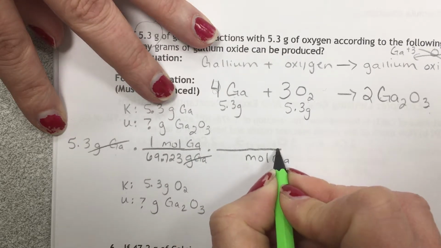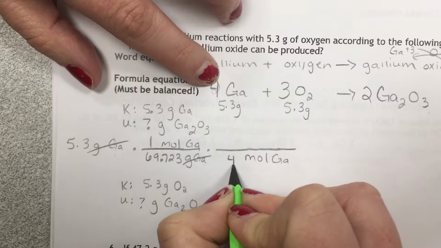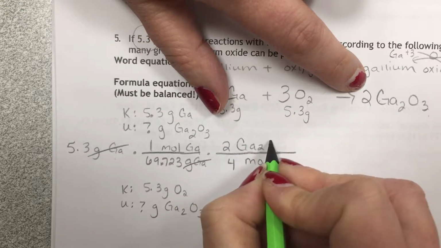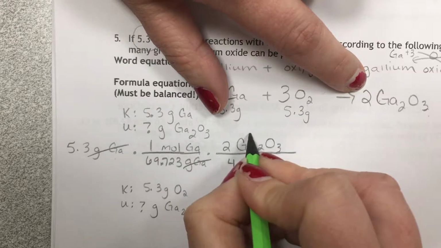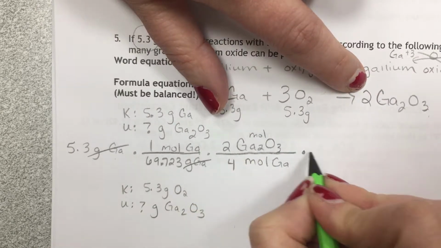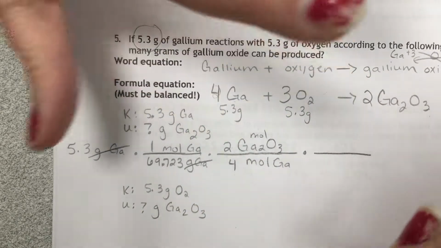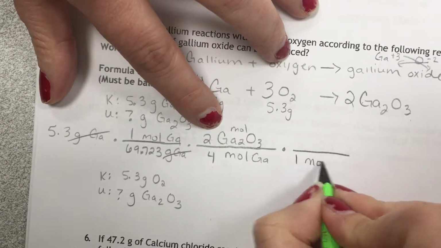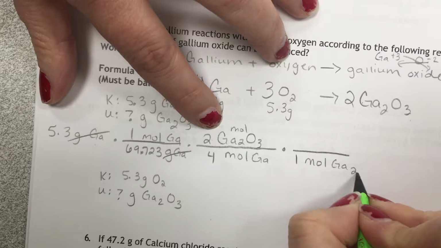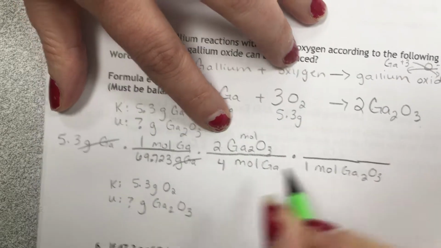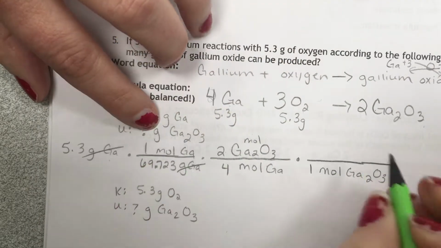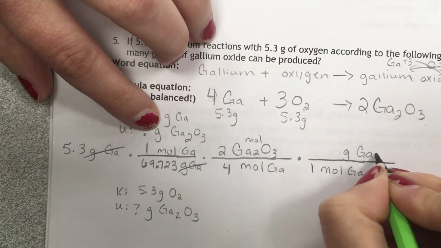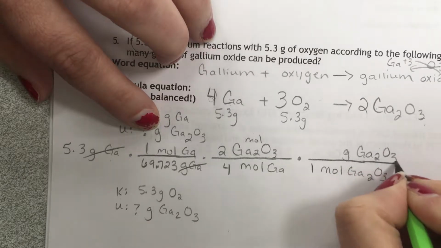Now we do our mole to mole ratio. So we have 4 moles of gallium for every 2 moles of gallium oxide. Okay, so we have our mole to mole ratio. That's good. Now we have 1 mole of gallium oxide. And our unknown will be grams of gallium oxide.